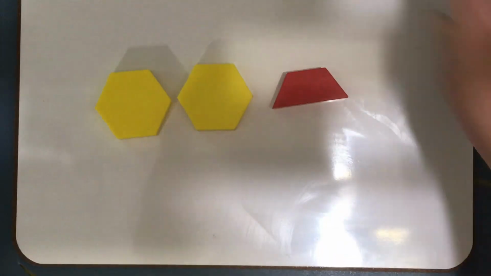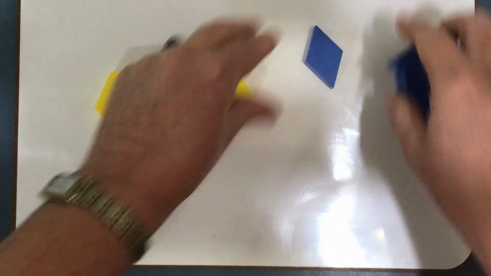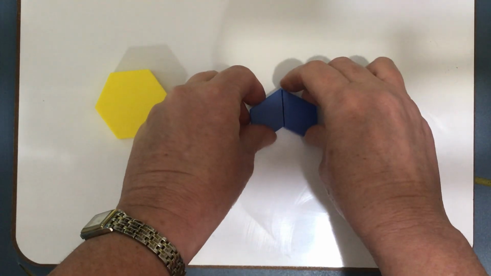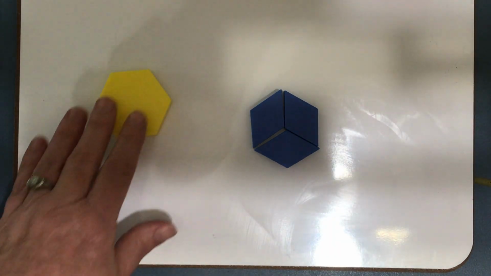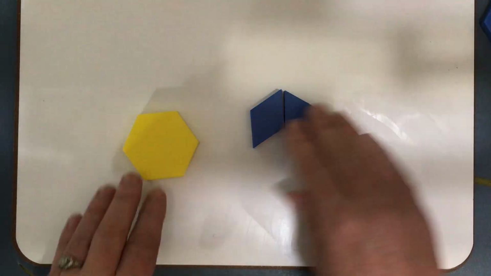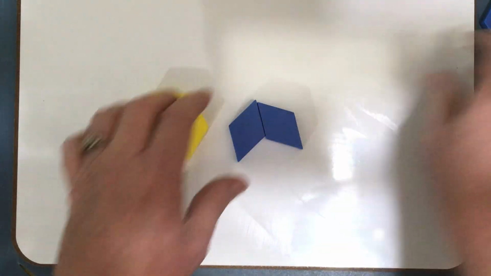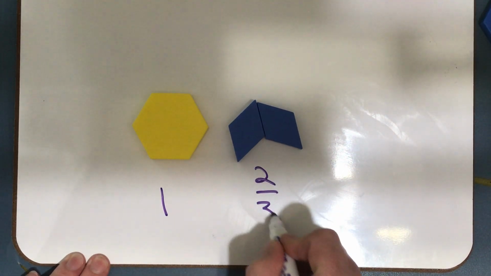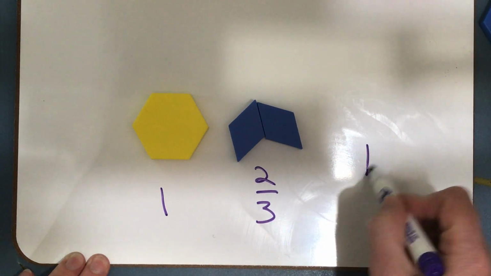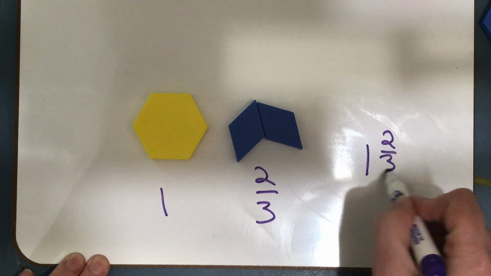All right, so let's take another one where we don't have halves. Let's take my blue pieces. My blue pieces are thirds because it takes 3 of them to make a whole. So if I have one whole and 2 of my blue pieces, that would be 1 and 2/3, which is written as 1 and 2/3.